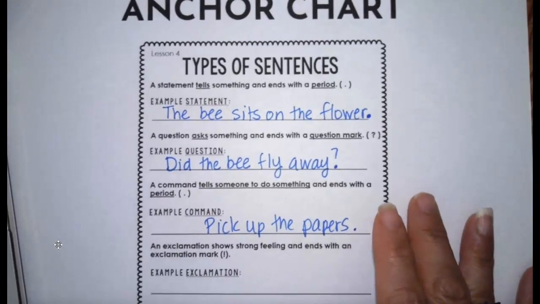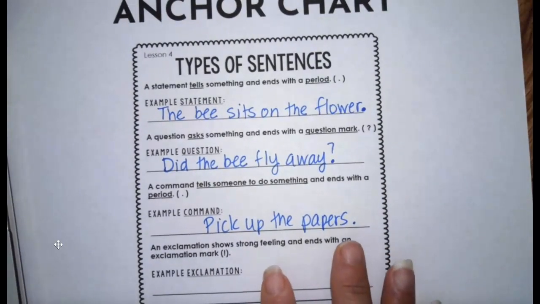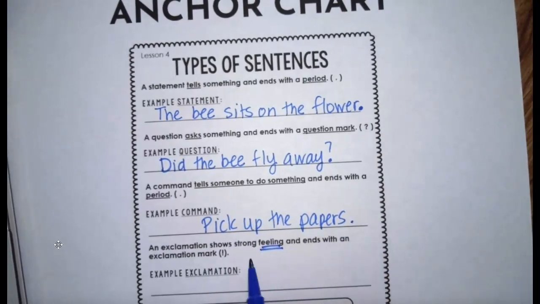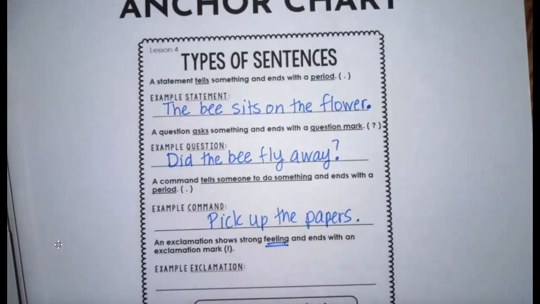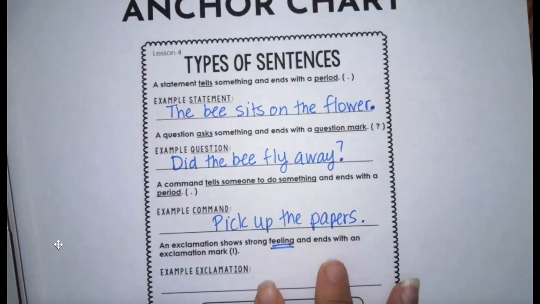Okay, and then we have one last type of sentence, and that's the exclamation. And that one shows strong feeling. I really want you to just think about it. And it ends with an exclamation mark. Now, one thing I notice, and people do this a lot in texting and emails, don't end every sentence with an exclamation mark. Not everything is exciting, even though it feels like it, right? So try to be, if you're writing, try not to overuse the exclamation.